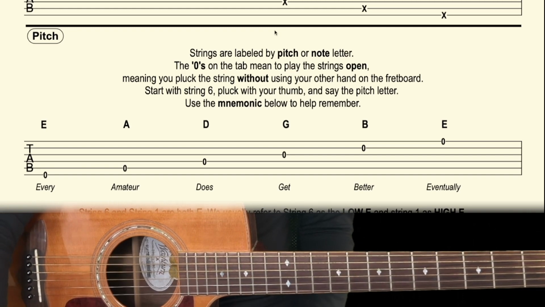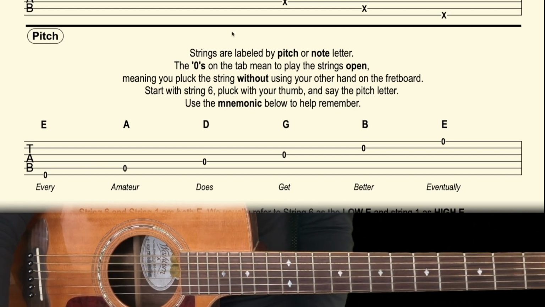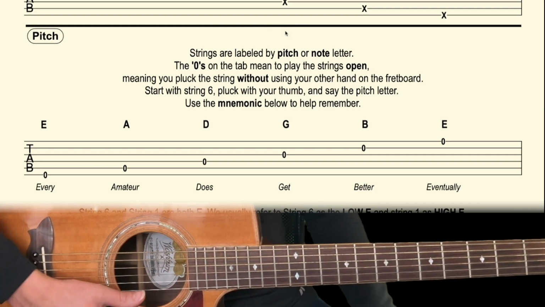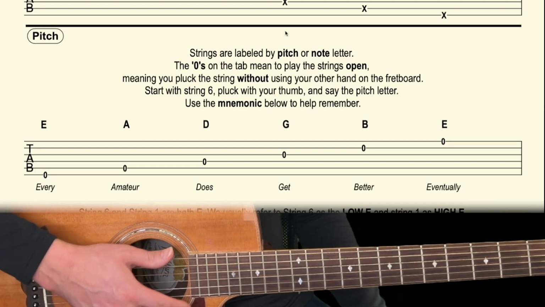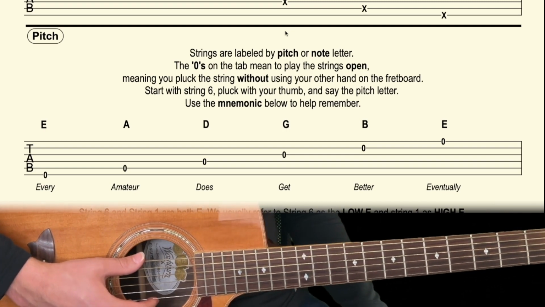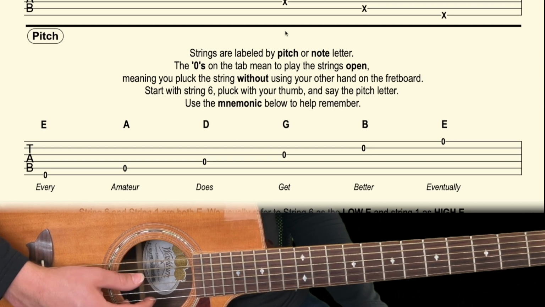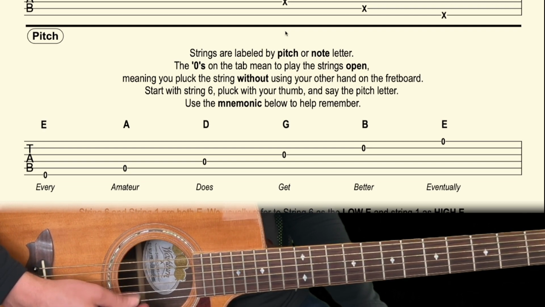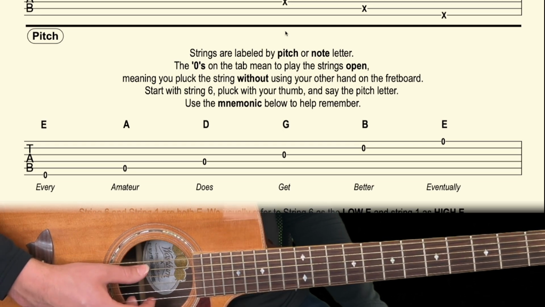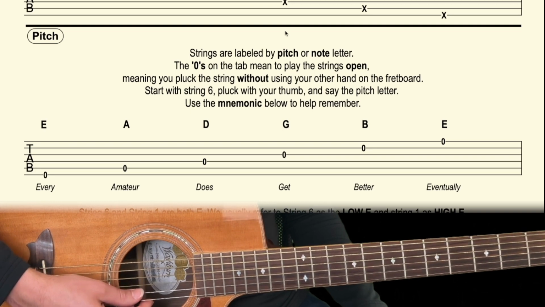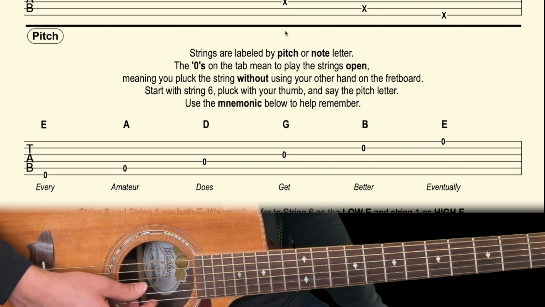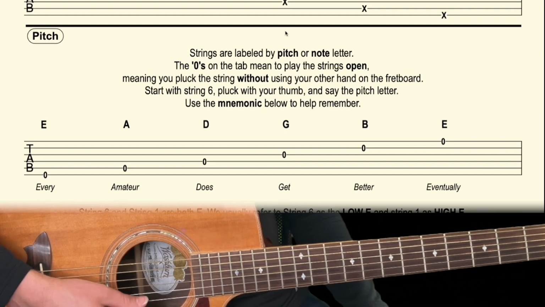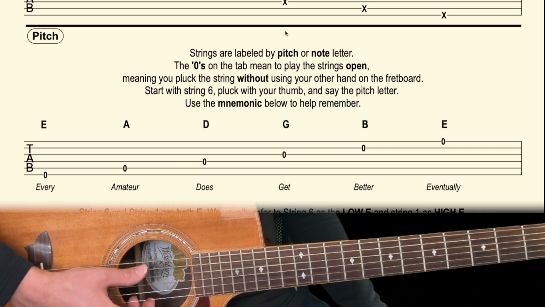The zeros on the tab mean you play the strings open, meaning you pluck the string without using the other hand on the fretboard. Kind of like what I'm doing right now. So this hand is free and I'm just plucking the string. So we're going to use this mnemonic below to help us remember the string letters, which is going to be every, amateur, does, get, better, eventually. E, A, D, G, B, E. So you can do exactly what I'm doing. You can just play through the strings and you can say the letters E, A, D, G, B, E, and then the other way, numbered 1, 2, 3, 4, 5, 6.